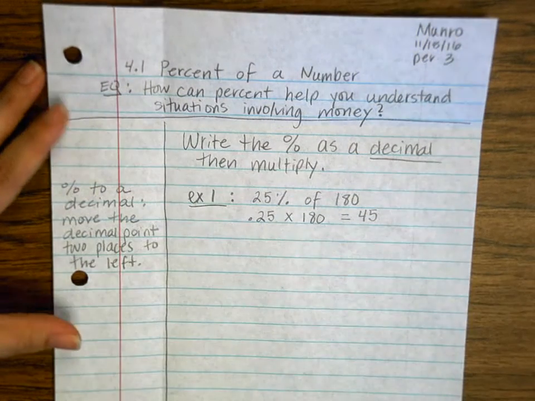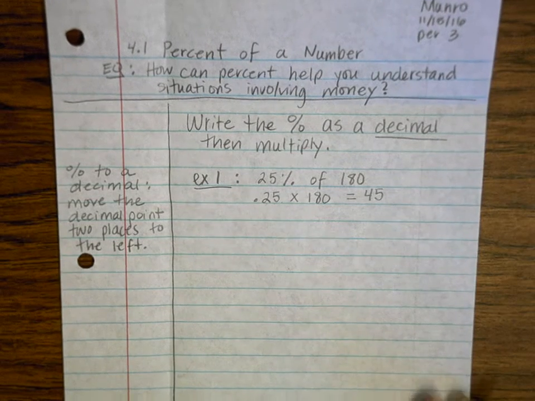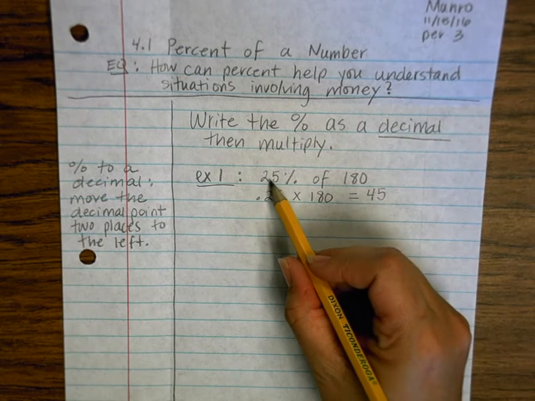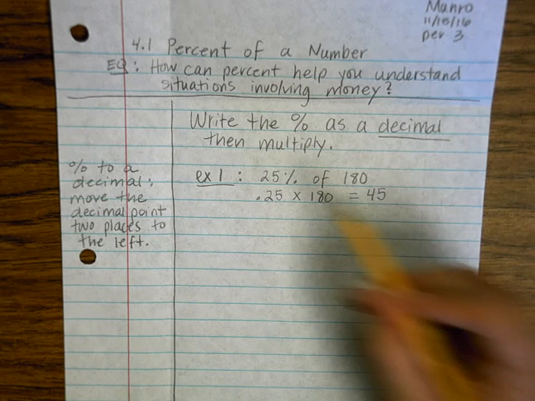That's the same as dividing by 100. So that's what we did right here. Technically there's a decimal point right after the 25. We don't write it, but it's there.